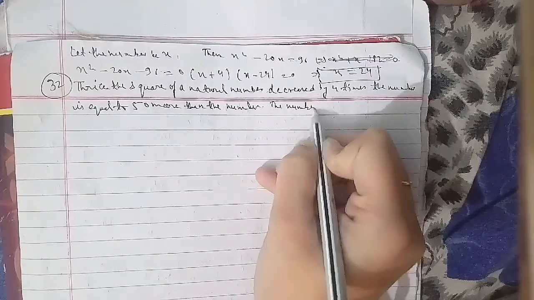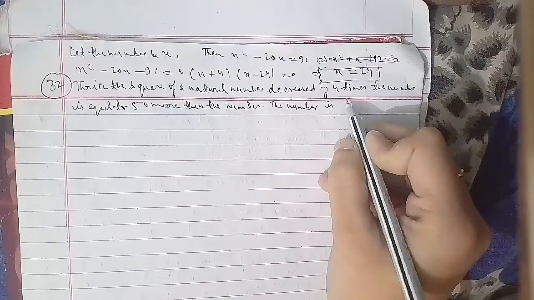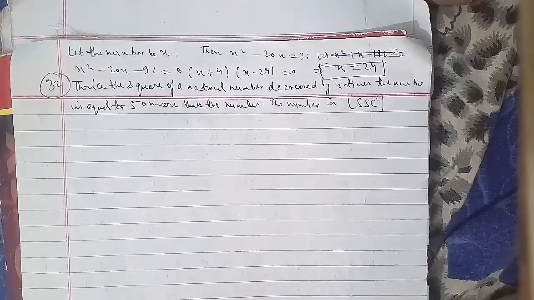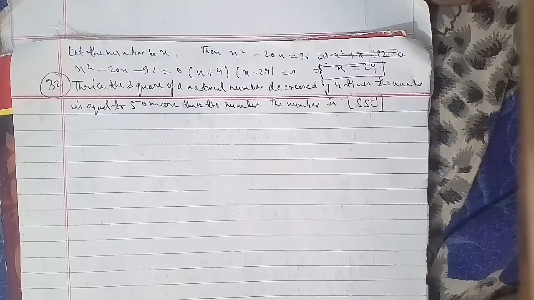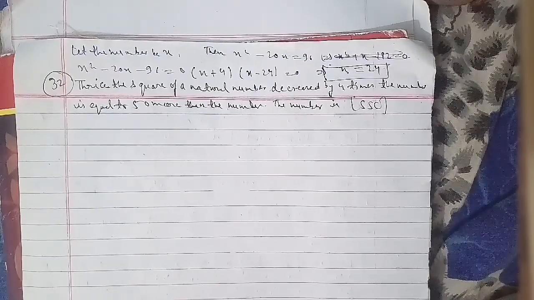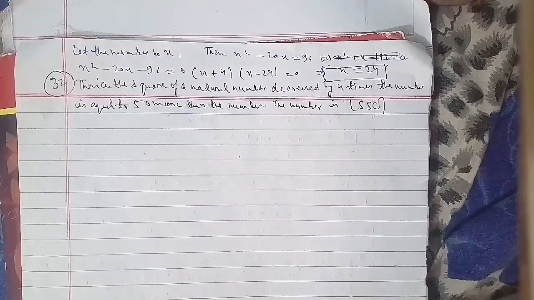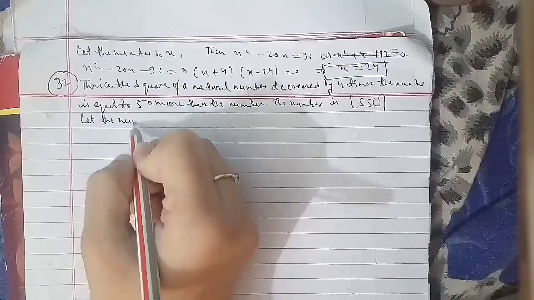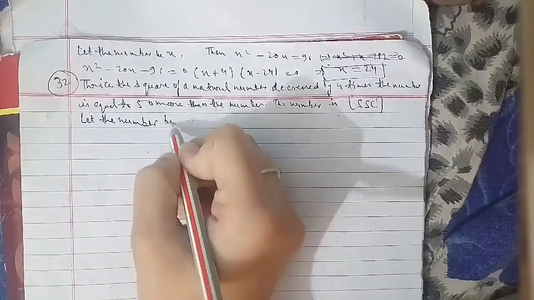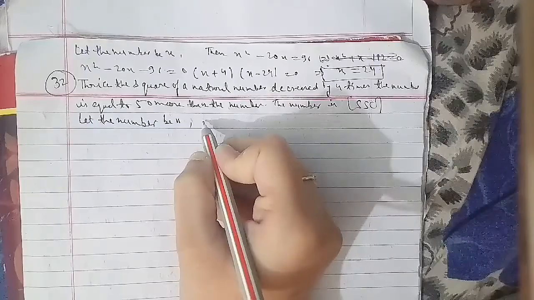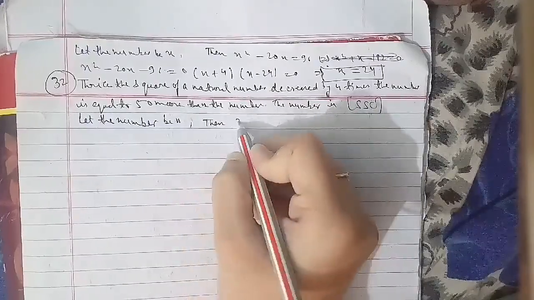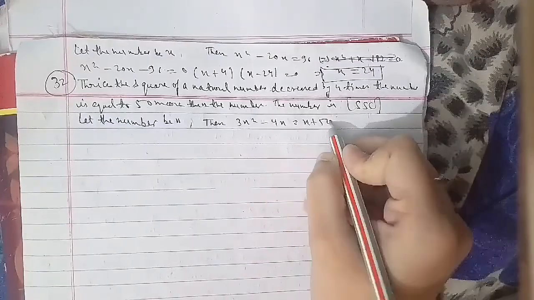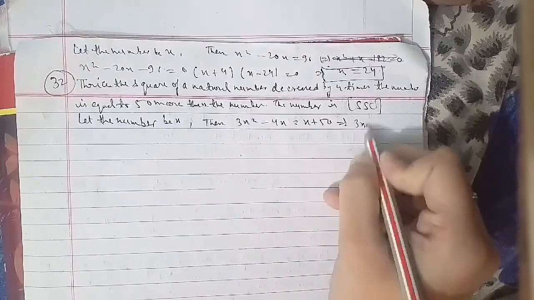3x square minus 4x equals x plus 50. Further, it becomes 3x square minus 5x minus 50 equals 0. Factorizing, we get (3x plus 10)(x minus 5) equals 0. So the answer, since the other root is a fraction, is x equals 5. That will be the right answer, because the negative goes towards the right side and becomes positive, so x equals 5 is the right answer for this particular question.